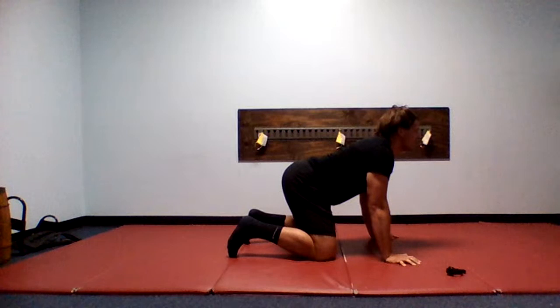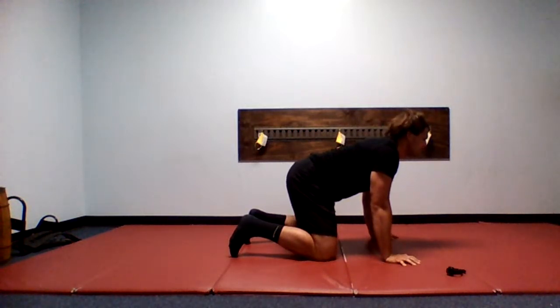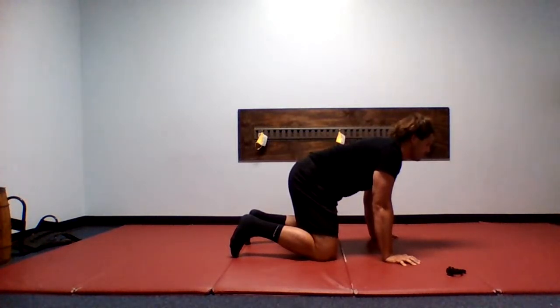All right, I'm in full extended spine. Let's make our way back to flexion, tailbone first. Tuck it underneath. This is a difficult one for me. Take it slow.